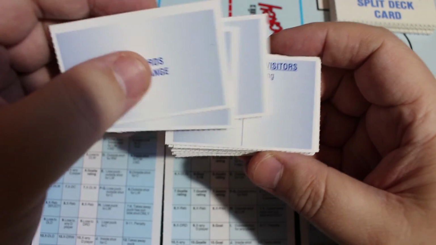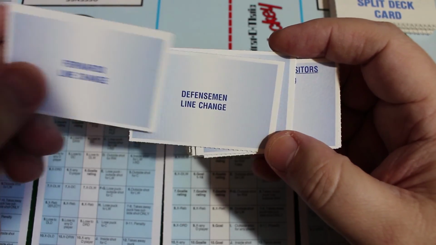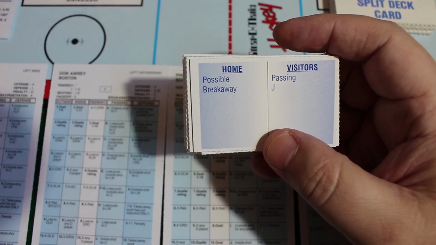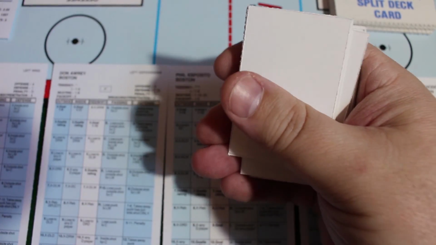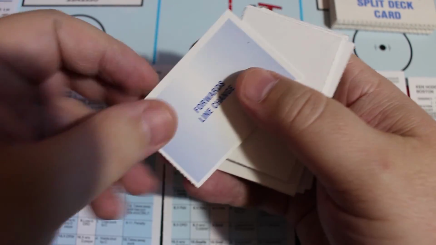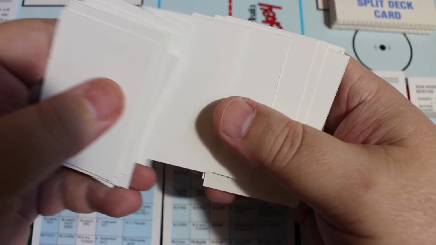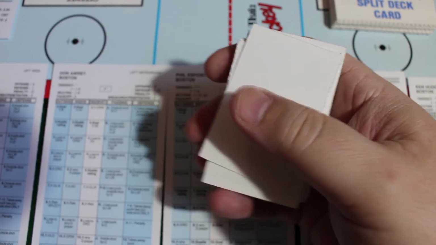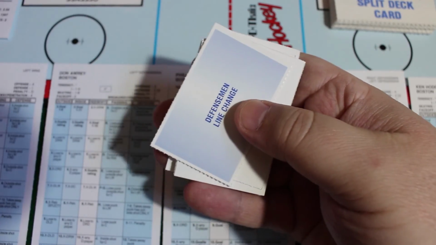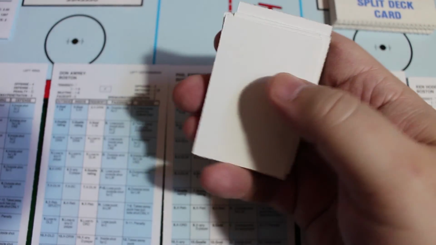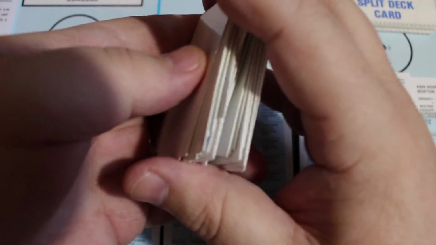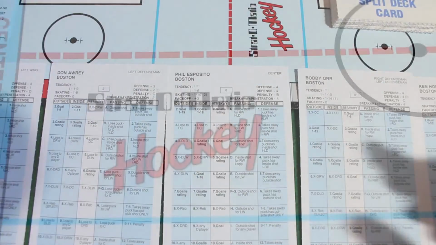Setting up the action deck for 3 forward lines with 2 defensive pairs is quite simple. After a quick shuffle of the deck, count off 10 action cards and place a forward line change card face up. Count off 5 more cards, and then add the defensive line change card. Finally, count off 5 more cards and place the second forward line change card face up. When the line change card turns up during play, simply change the players on the ice.